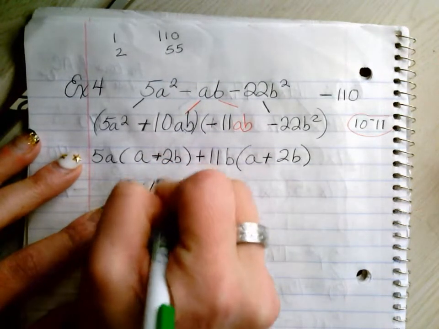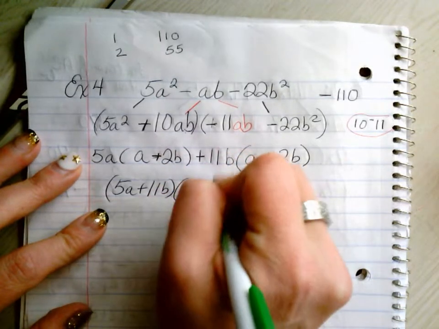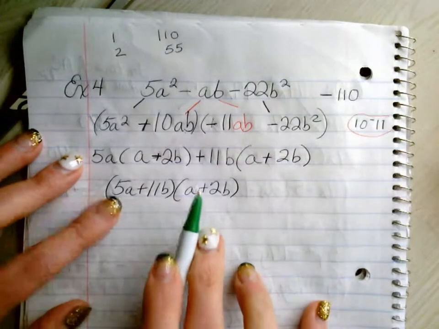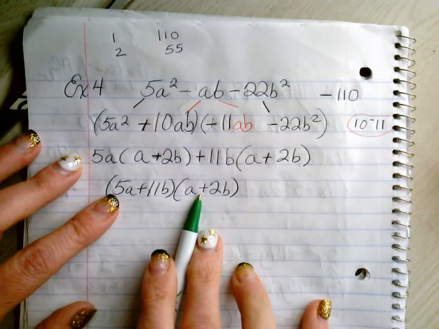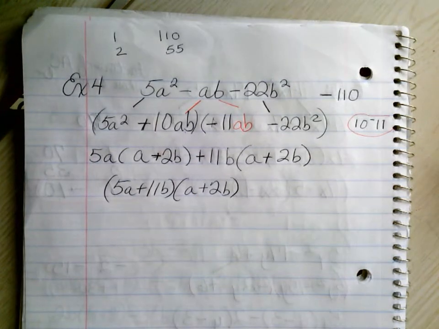5a plus 11b multiplied by a plus 2b. Nothing else can come out of this mess. Okay? Now, I'm going to go ahead and clip this off.